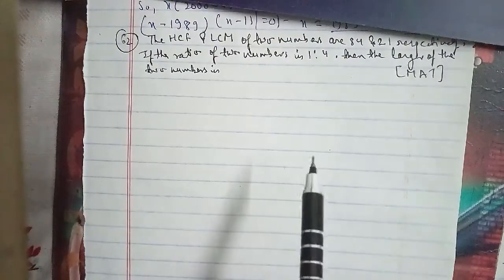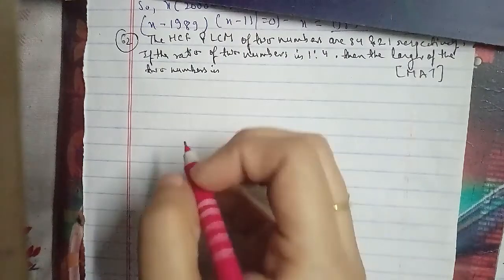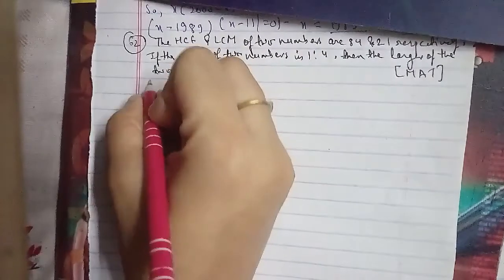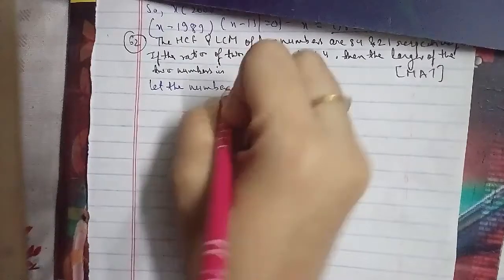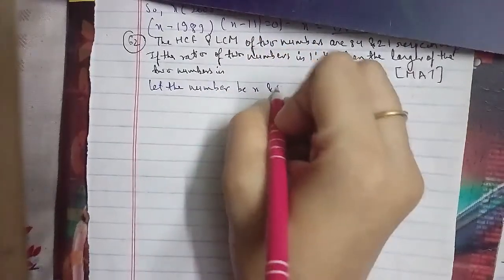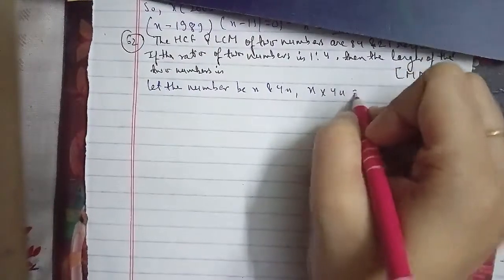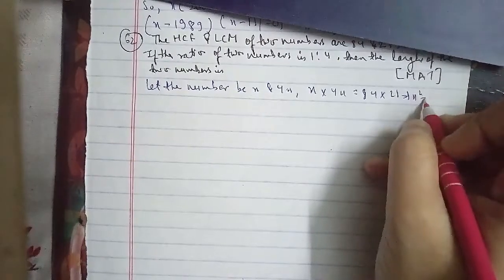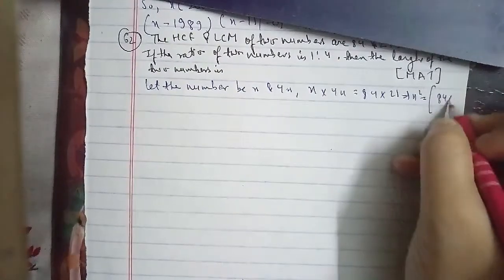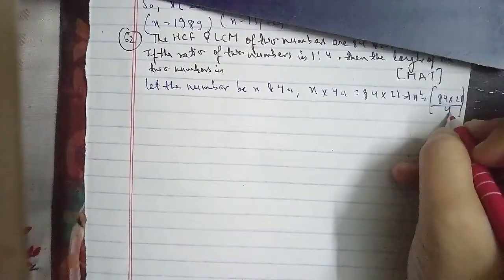So we'll go ahead with the solution for this, in this type of question. Let the numbers be x and 4x. Then x into 4x equals 84 into 21, so x square equals 84 into 21 upon 4, which gives x equals 21.